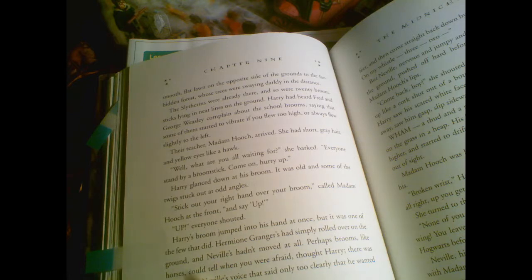So, like horses, not meaning 4-legged, but comparing it to that they sensed things, because horses are very, very sensitive. They can read your emotions, sort of like dogs do. And that's what they're saying in here, that the brooms were very sensitive that way.